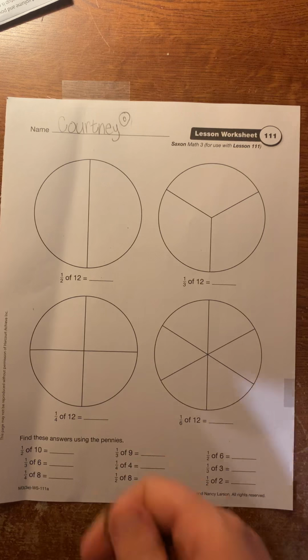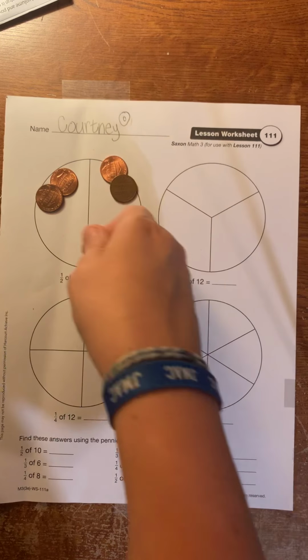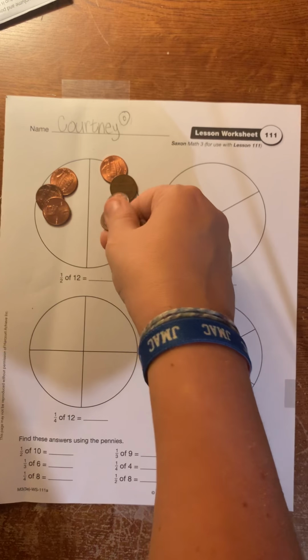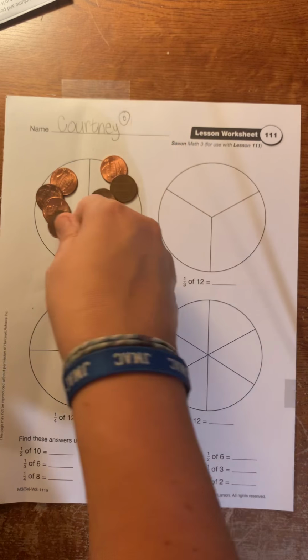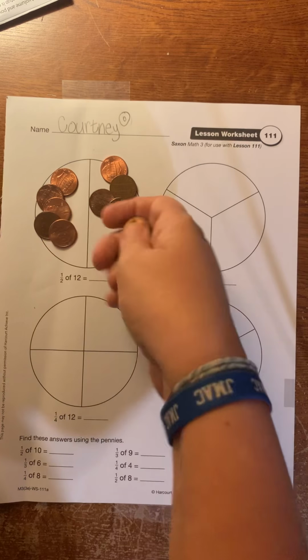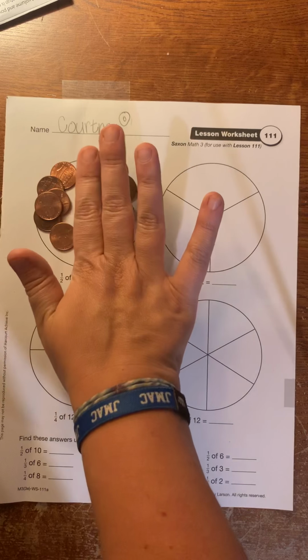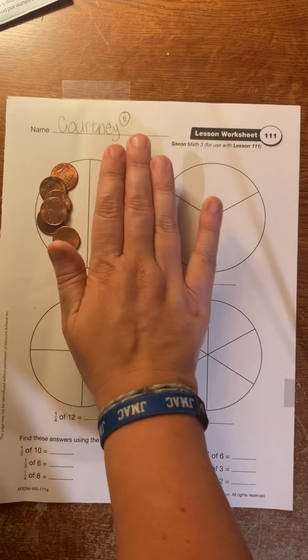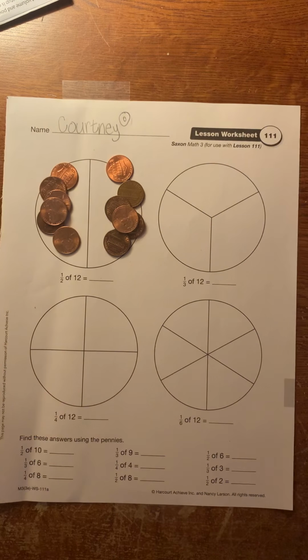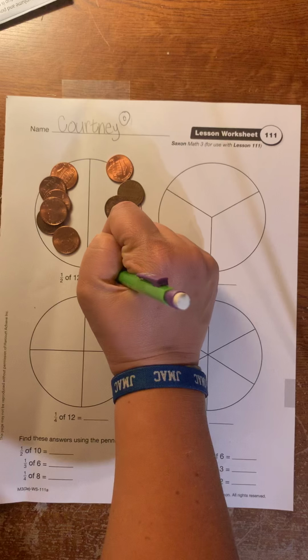And I'm going to do it. 1, 1, 2, 2, 3, 3, 4, 4, 5, 5, 6, and 6. So, hopefully you paused the video and put the right amount on each side, and you were able to figure out that 6 could go on either side. That would mean that half of 12 is 6. Okay?